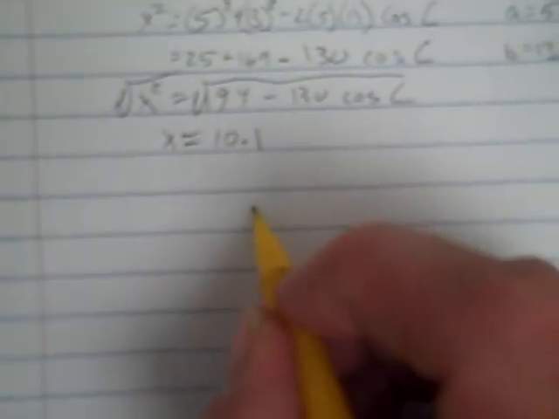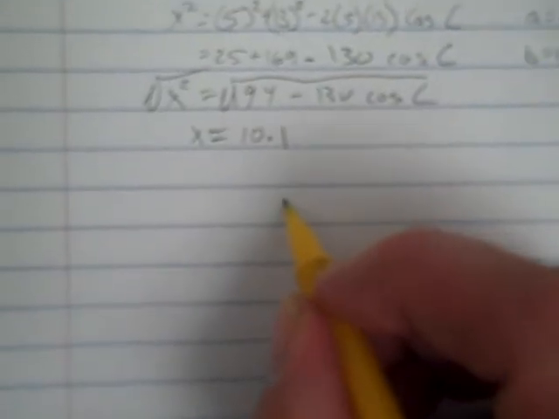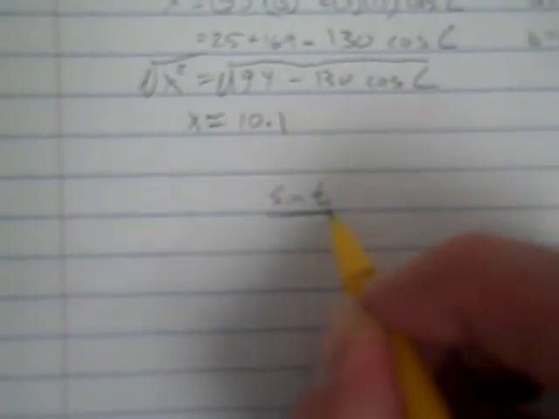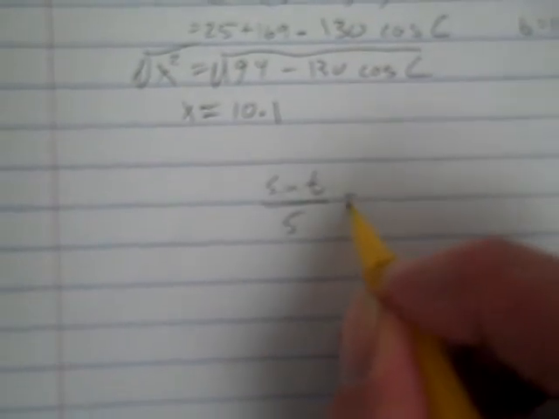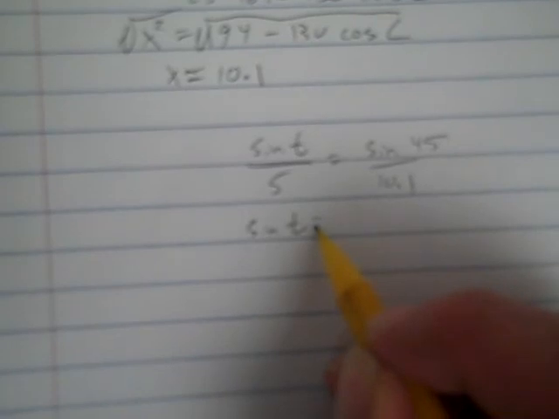So the sine of T over 5 equals the sine of 45 over 10.1, and ultimately what you're going to get, the sine of T equals 5 times the sine of 45 over 10.1, and then T is going to be the inverse sine of this.